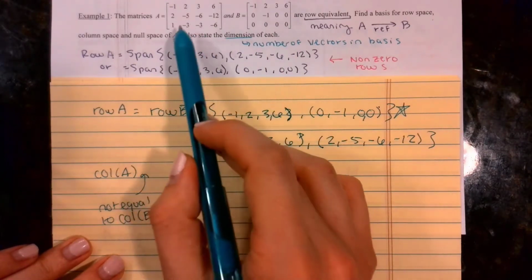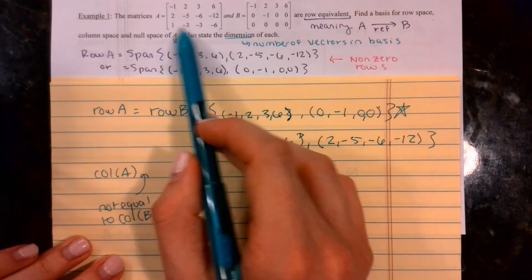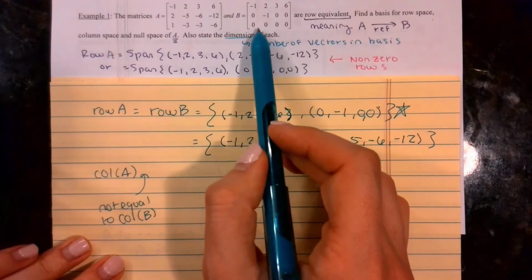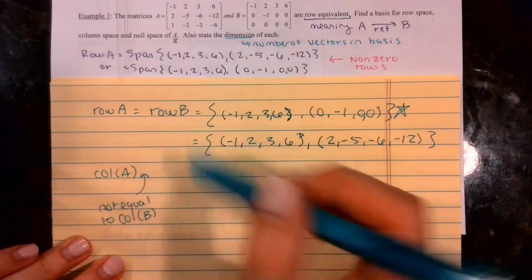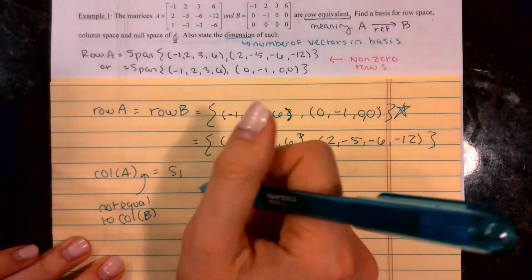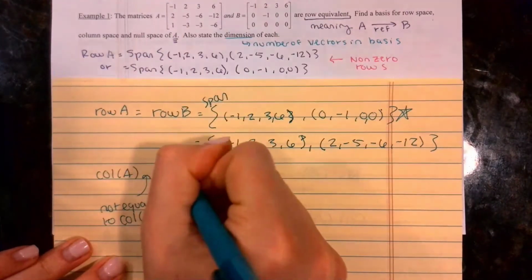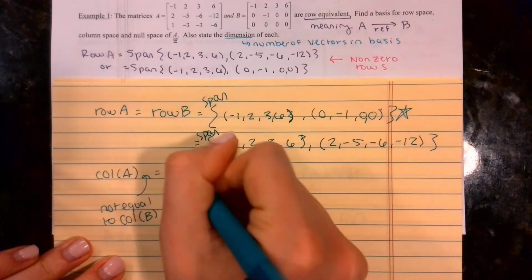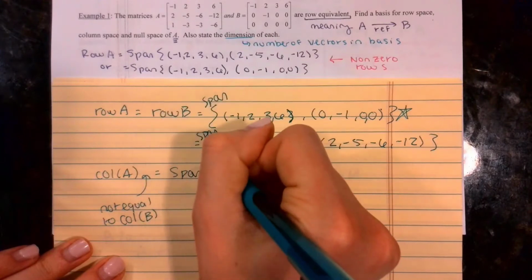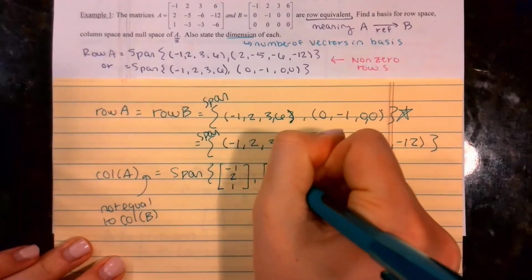The span of the first two vectors can get me a non-zero entry in row 3. But the span of these two vectors cannot get me a non-zero entry in row 3, which is why the column space of B and the column space of A are not equal. But a basis for the column space of A would be the span of the first two vectors in my matrix, because when I row reduced, I found that those were the basic variables. So (-1, 2, 1) and (2, -5, -3).